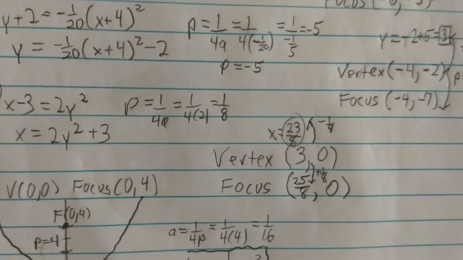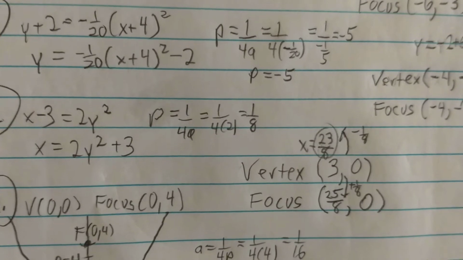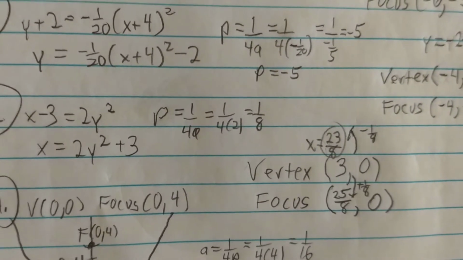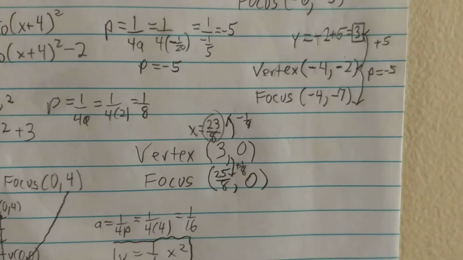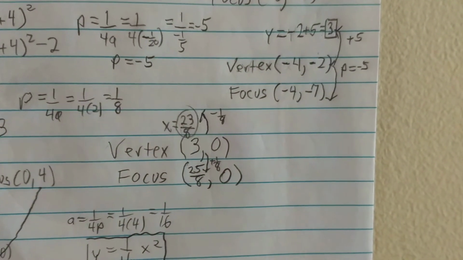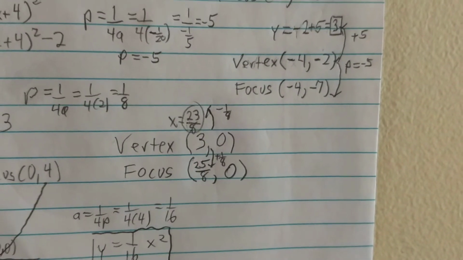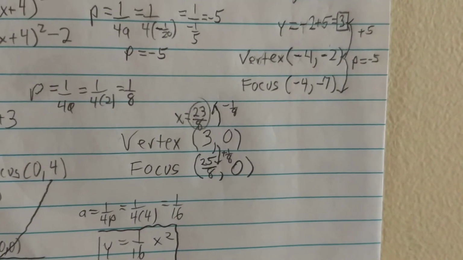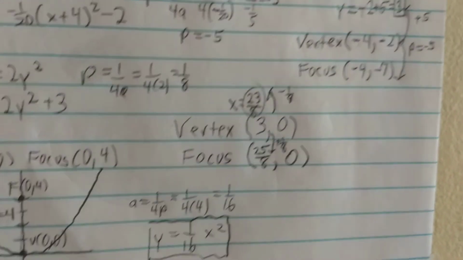So p is negative 5. Now from the equation, the vertex is (negative 4, negative 2). The p is negative 5, so we go down 5 for the focus, and the directrix line is negative 2 plus 5, or y equals 3, up above it again.